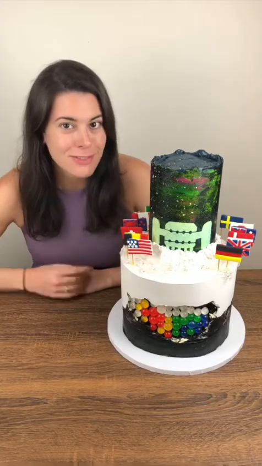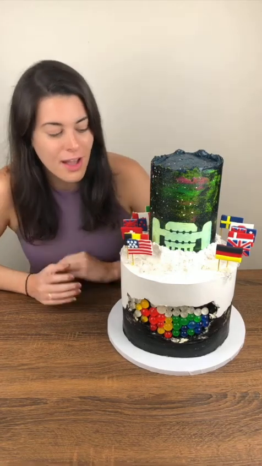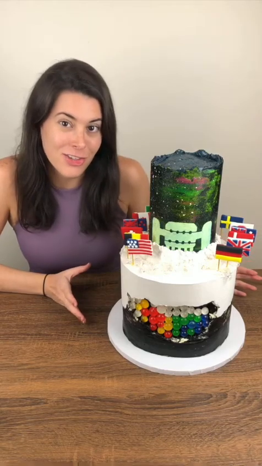I also happen to have made this cake right next to me. So now I'll just walk you through a little bit of what the cake represents so that you can understand it too.